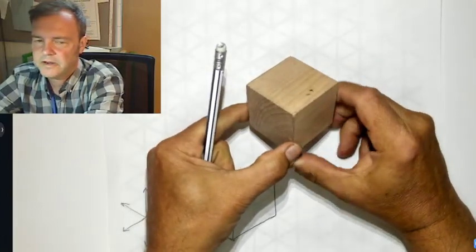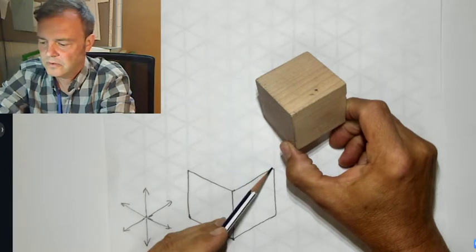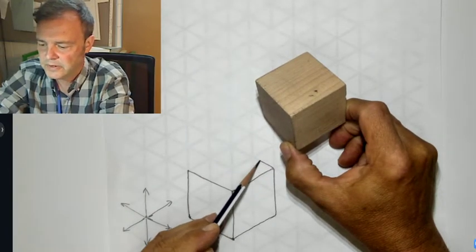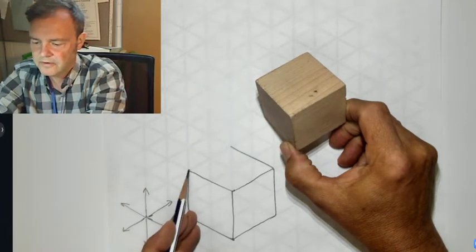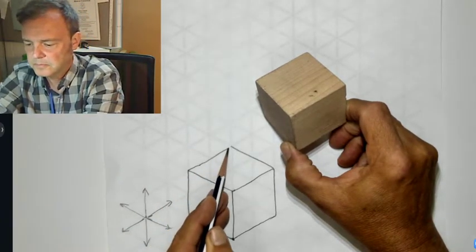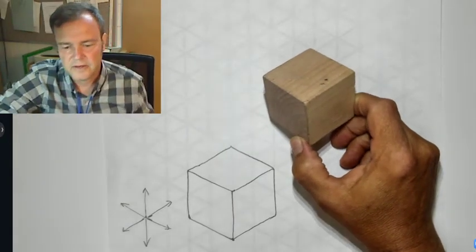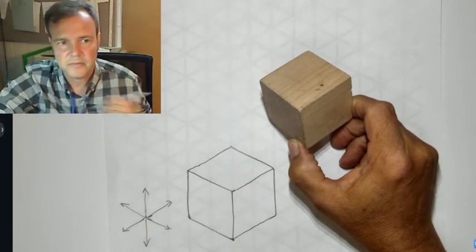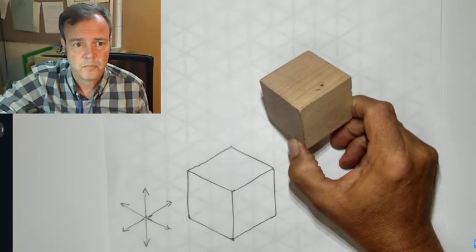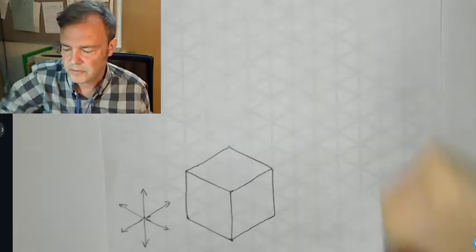And from our final 2 intersections, which are here and here, we have edges that are going up left and up right. And that is a scale drawing of this cube in isometric perspective. In fact, it's the only drawing you can make of this cube in isometric perspective.